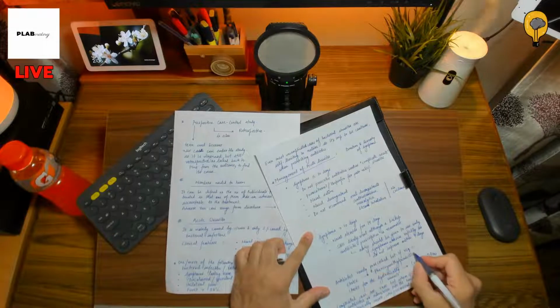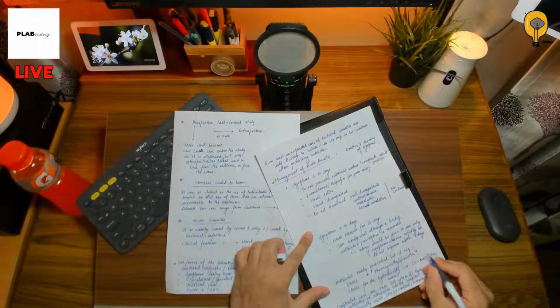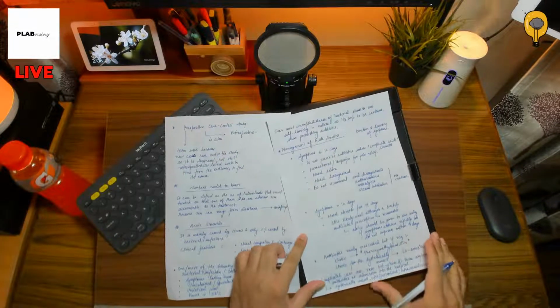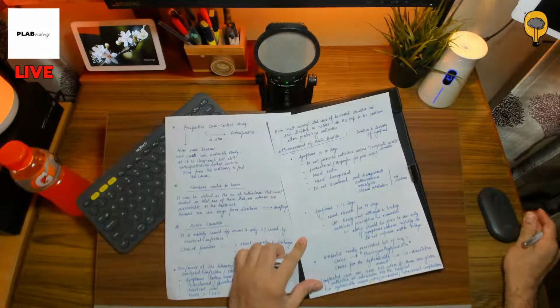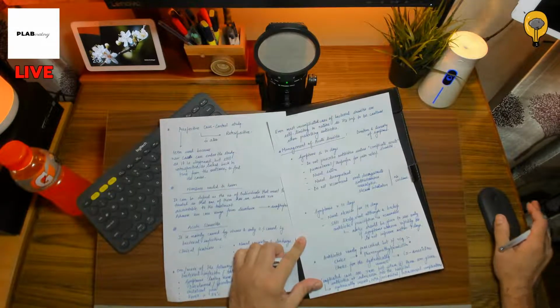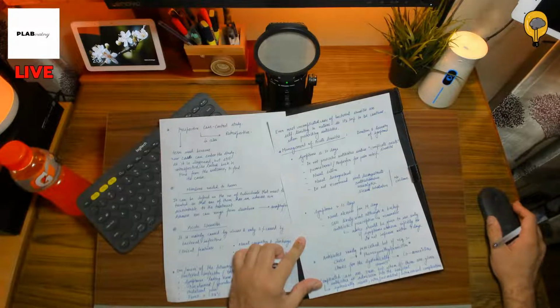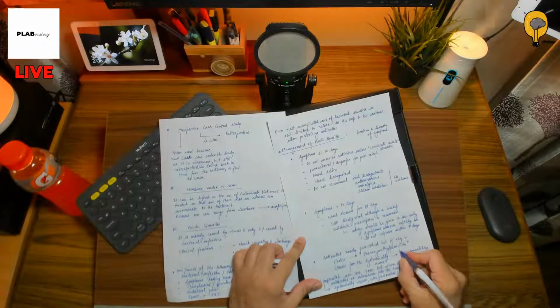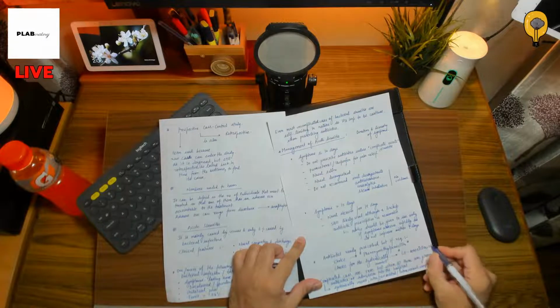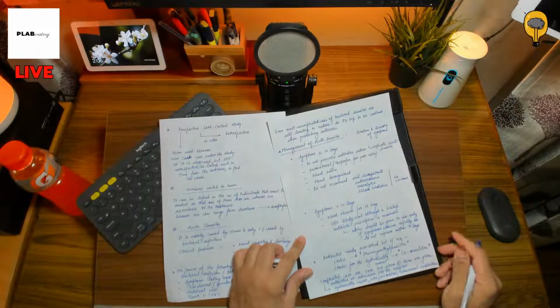If we have to prescribe an antibiotic in a complicated case of acute sinusitis, then the antibiotic of choice would be phenoxymethylpenicillin, and the antibiotic of choice for the systemically unwell would be co-amoxiclav.